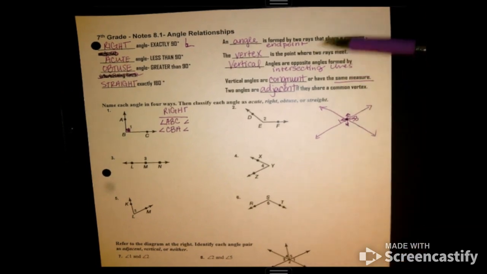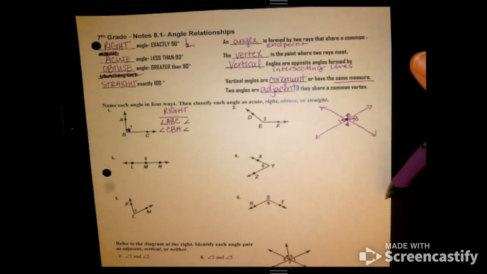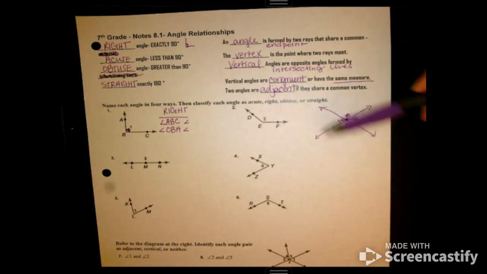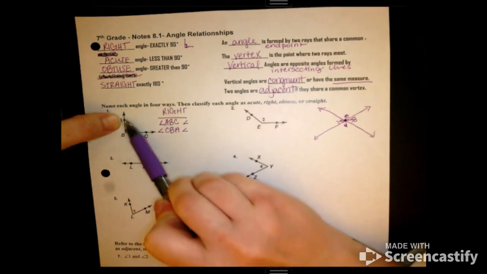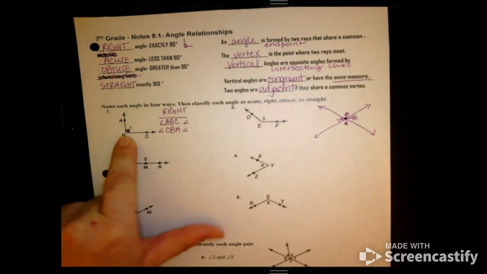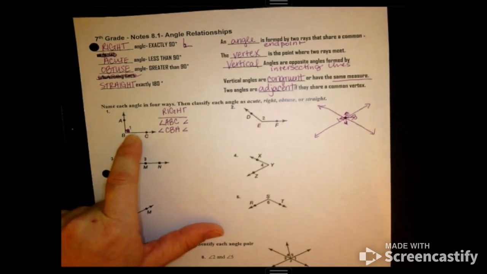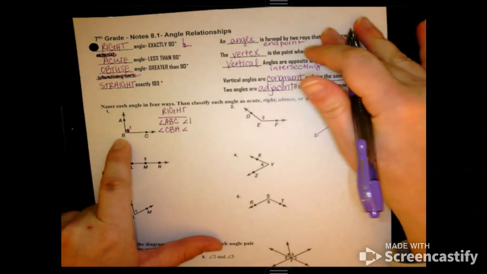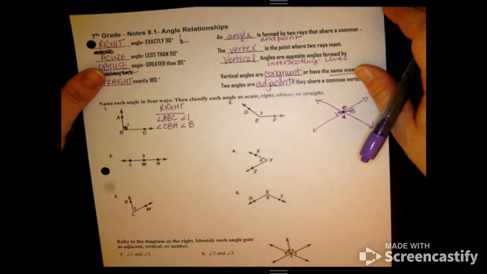Because on a problem, it might say angle LMN and angle DEF are what? And you would have to tell me what it was. So you have to know, the one that it starts with is where you need to start looking at it. I'll show you another example of that in a minute. All right. So what about angle 1? Is that describing the right angle? Yes. What about just angle B? All right. So I named that right angle 4 different ways.